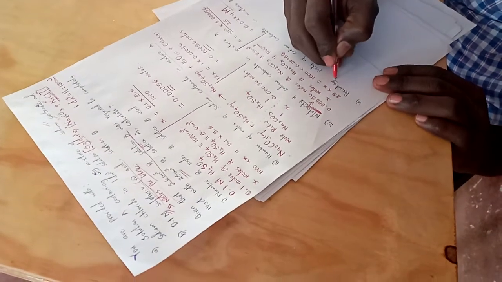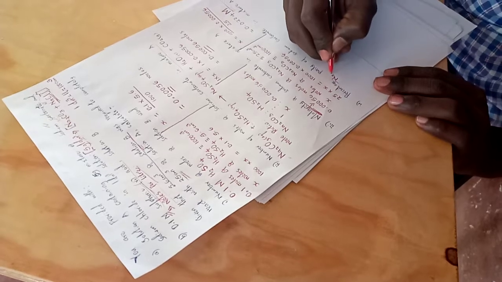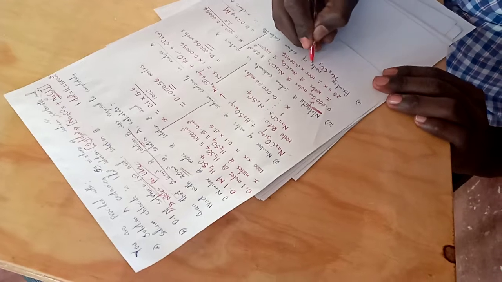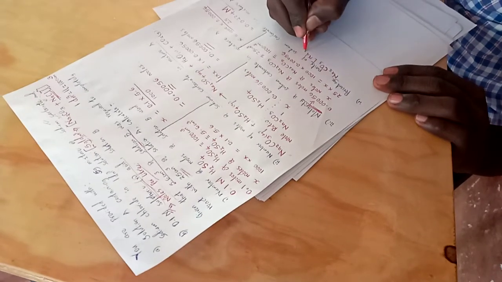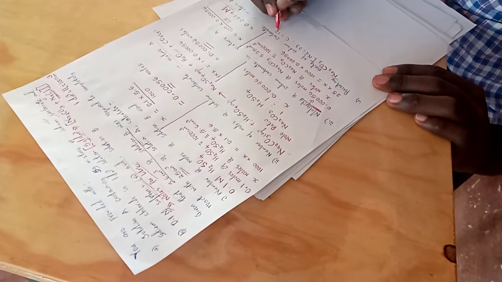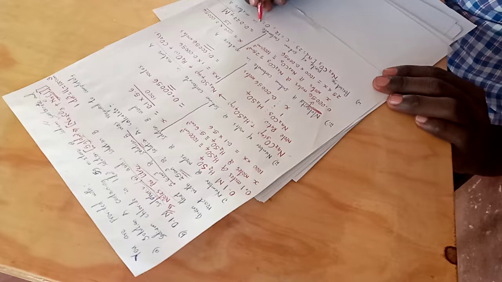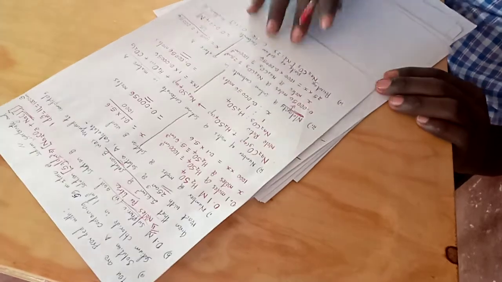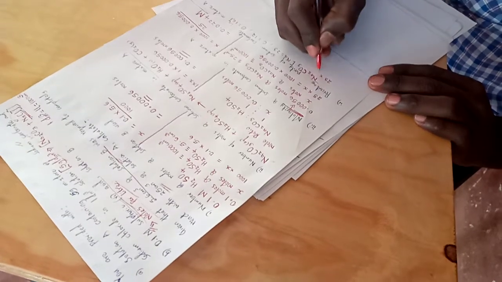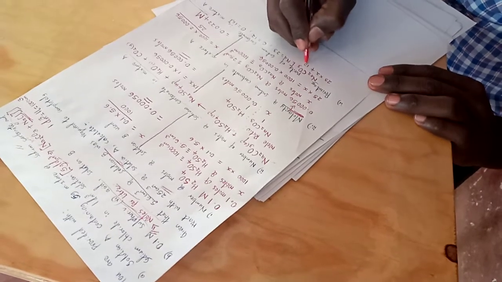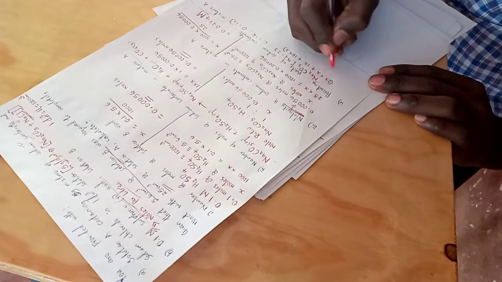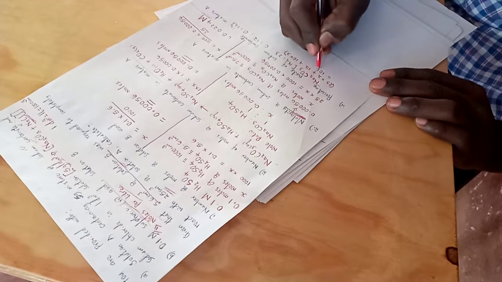Now, sodium carbonate is written as Na2CO3. Remember, the atomic mass for sodium is 23, that for carbon is 12, and that for oxygen is 16. So, the relative formula mass of sodium carbonate is 23 times 2, plus 12, plus 16 times 3. And this becomes 106.